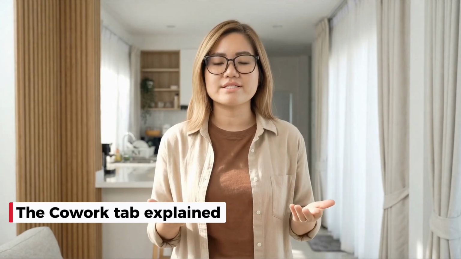So here's how it works. You give Cowork access to a folder on your computer. Then you describe what you want the end result to look like, not step by step instructions, just the outcome. And Claude figures out the rest and executes it. Let me show you three real examples.